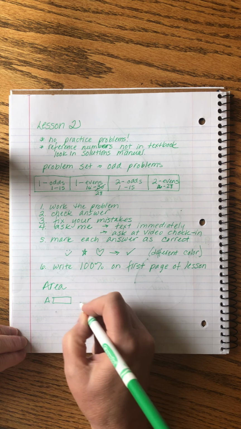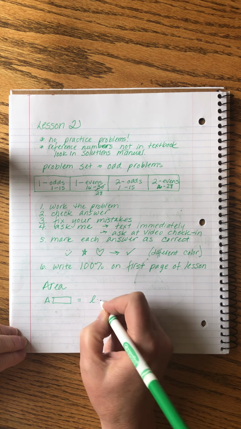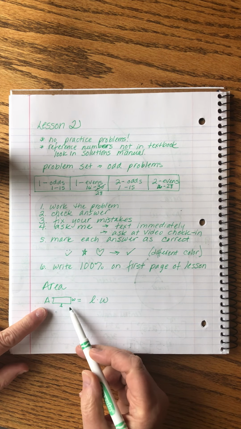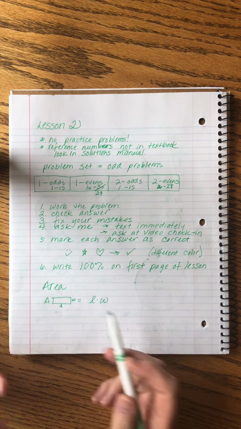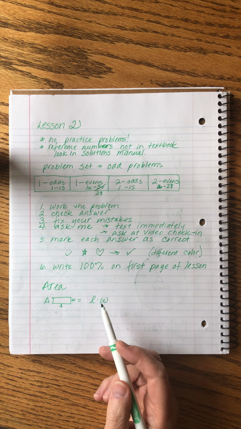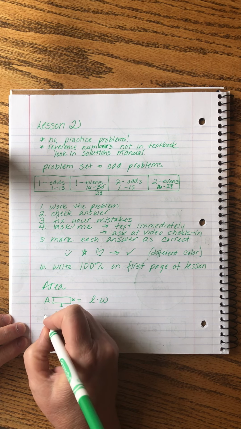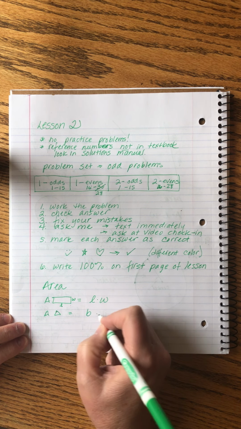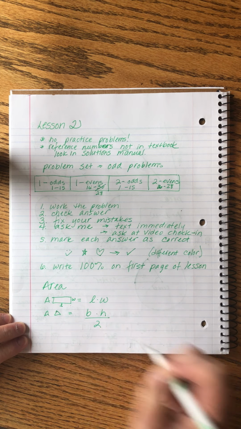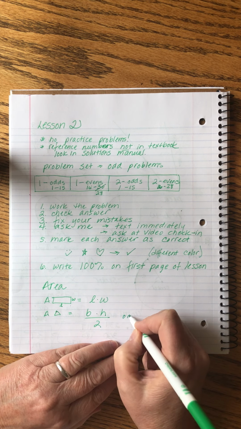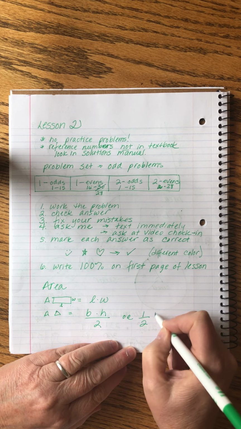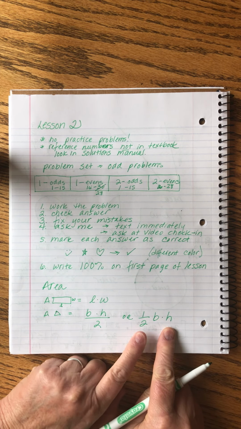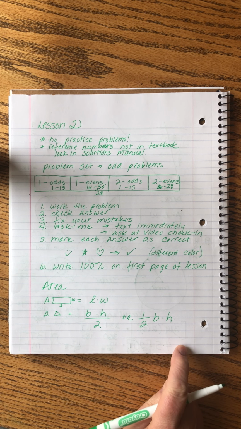Area of a rectangle is easy. It's length times width, right? Where length is one side and width is the other. Typically, length means the longer side and width means the shorter side. It doesn't matter as long as you get one of each. The area of a triangle equals base times height divided by 2. Or another way to see the very same thing is 1/2 base times height. I tend to prefer this one. This is just the same. Whatever you want to memorize is good.